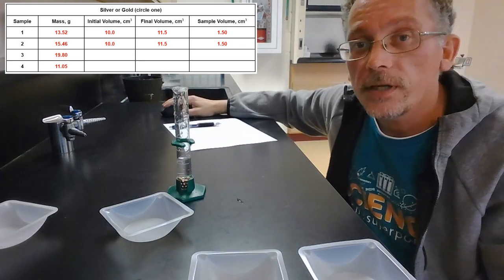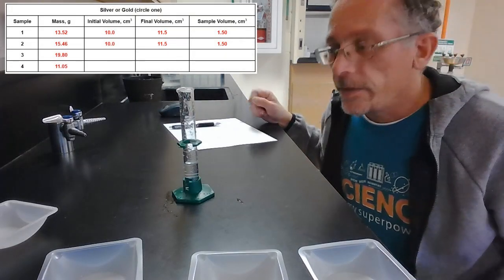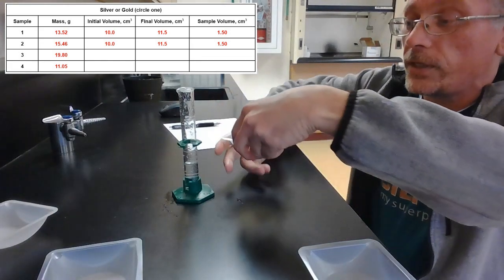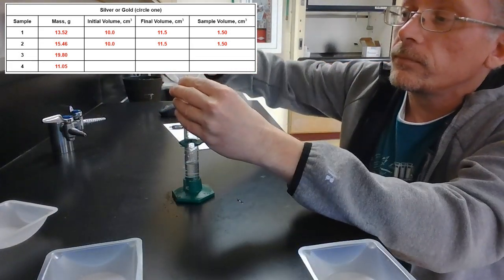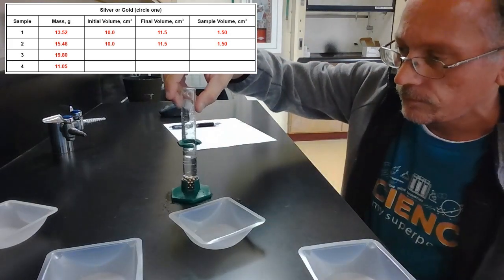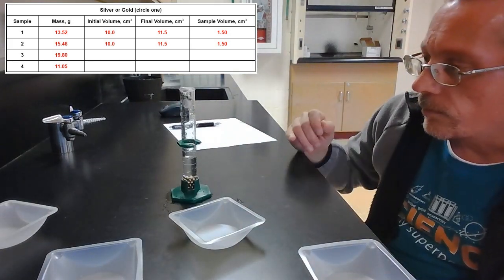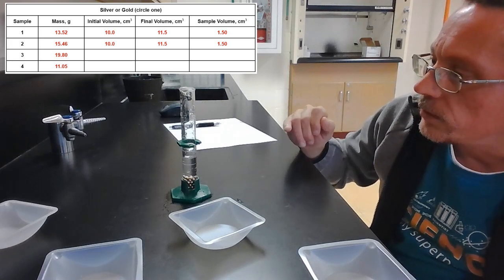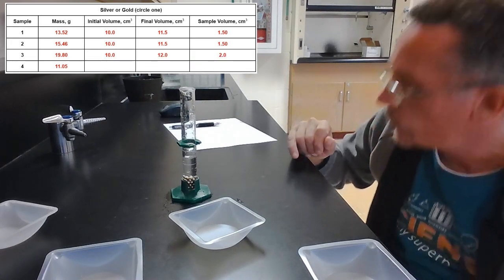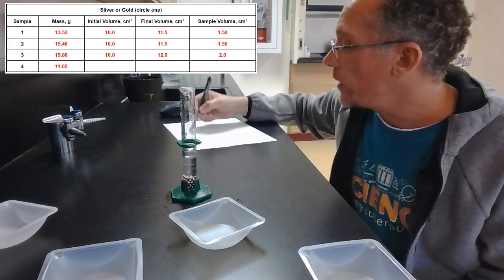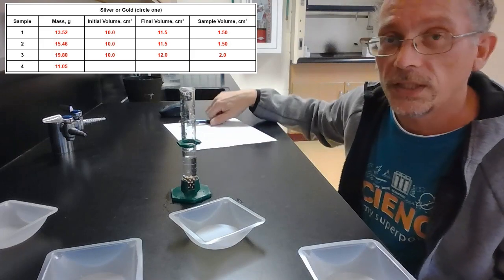Okay, let me reset. We'll do sample 3. All right, once again, I'm starting out with about 10 milliliters of water, and I'm going to put sample 3 in here. And now it's gone up to about 12. So it's gone from 10 to 12. 12 minus 10 is about 2 milliliters.